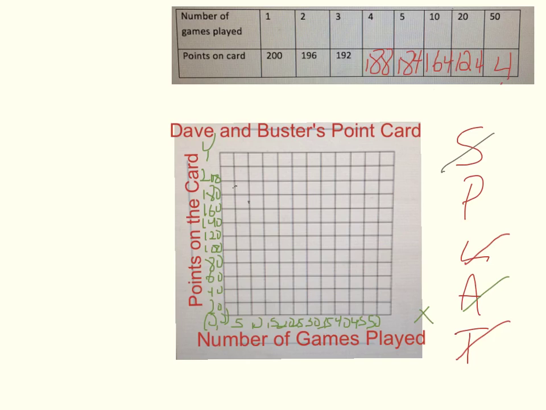So skip over to where 20 is. And I'm at 124 there. That one's actually pretty close. And at 50, I'm at 4. My first one was at 200 there.